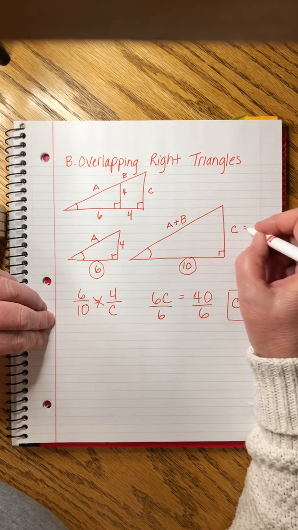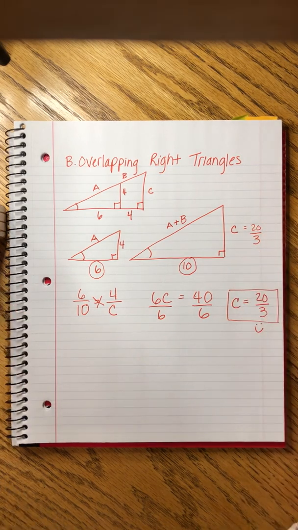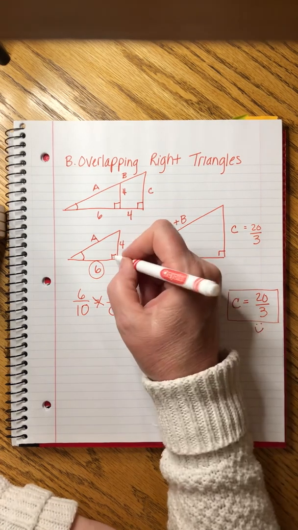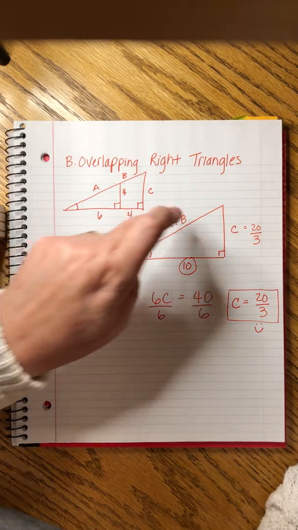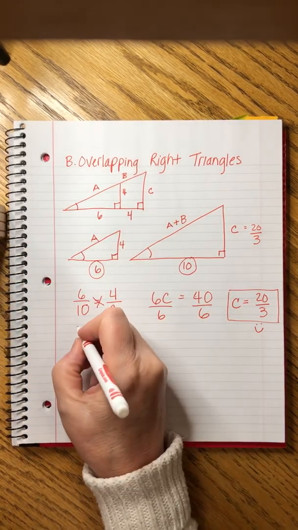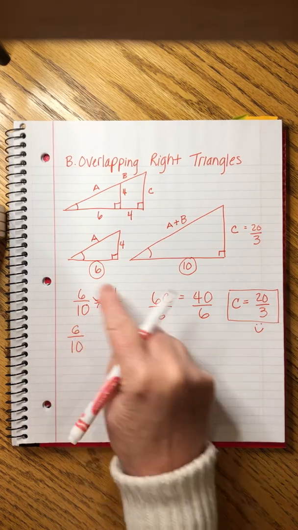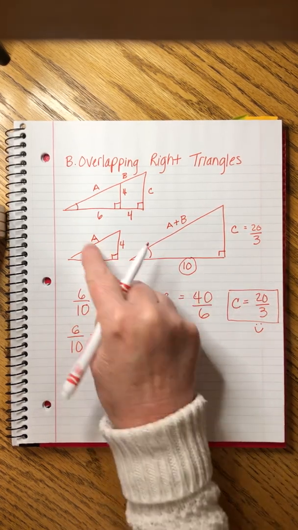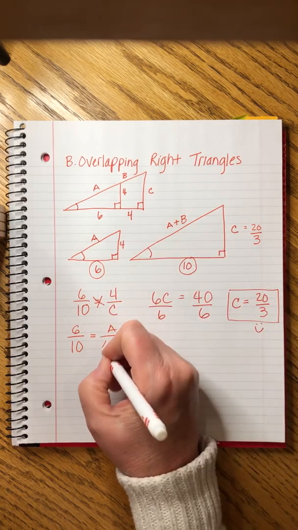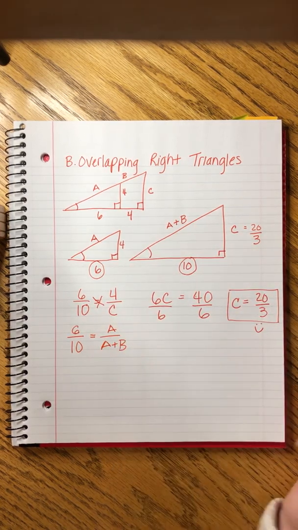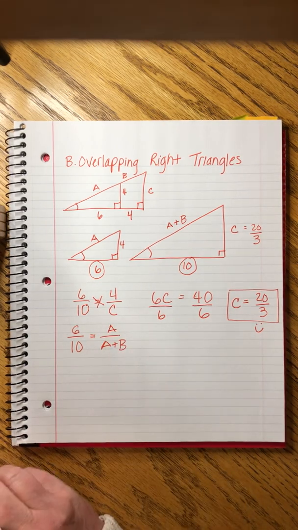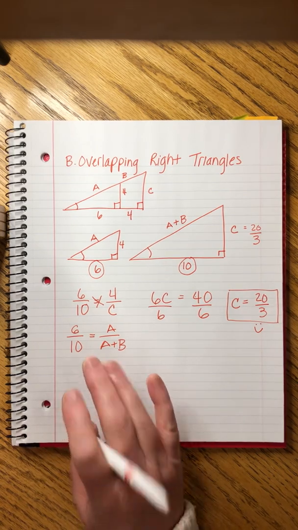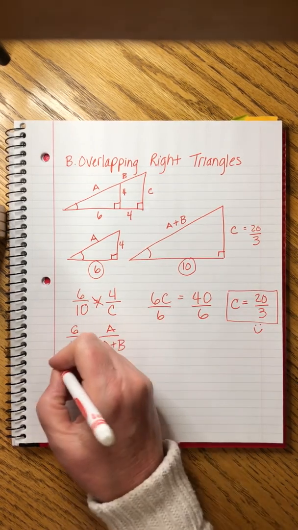I mean, it's kind of ugly, but I can deal with it. And I want to look for the easiest way possible. I could try doing 6 over 10 equals A over A plus B. Let me just write it down. 6 over 10, that's my anchor proportion, equals A over A plus B. But that's not going to work, you guys, because that's one equation with two variables. So I can't solve that. You have to have as many equations as you do variables. So this is not going to work.